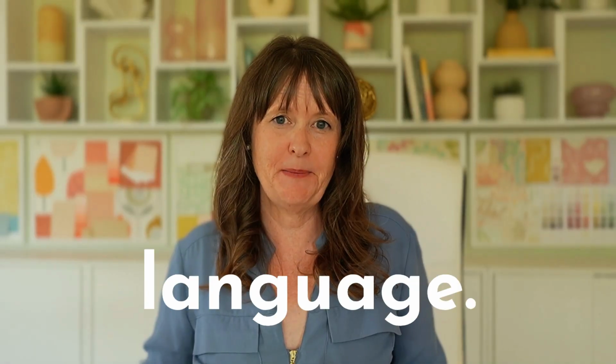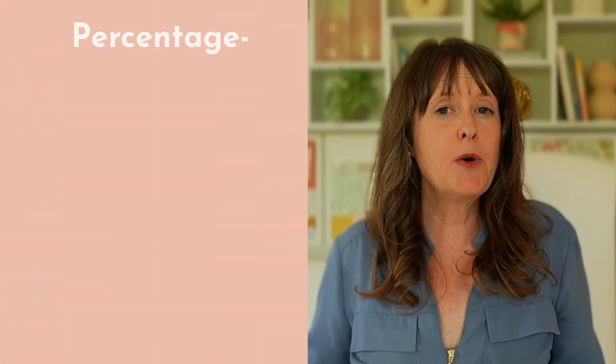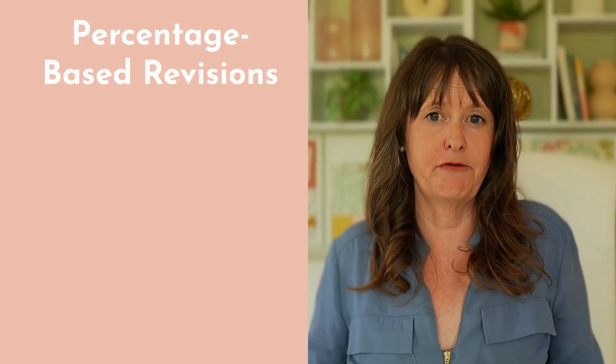Now, the good news is that this problem is completely preventable by making sure that you've got clear contract language. So there are 3 different approaches that you can choose from, and obviously it's up to you to work out which is going to be the best for your business. So option 1 is a percentage-based revision.